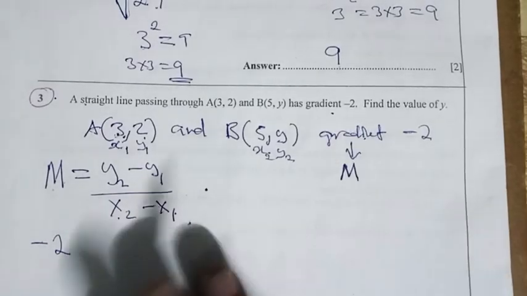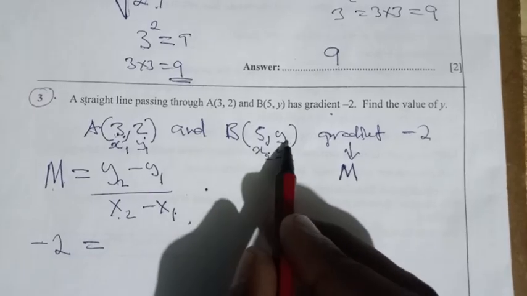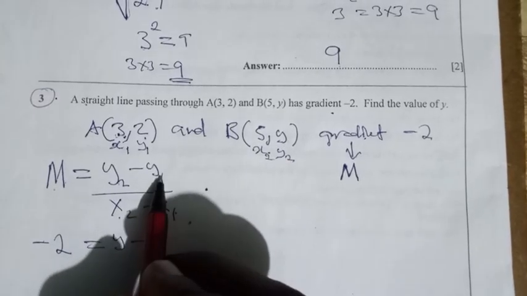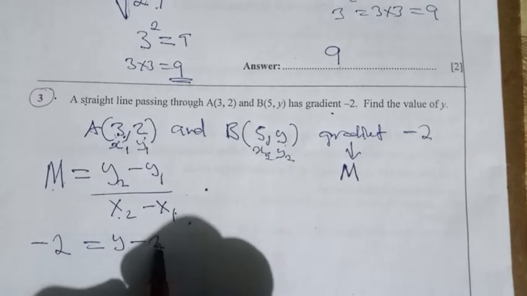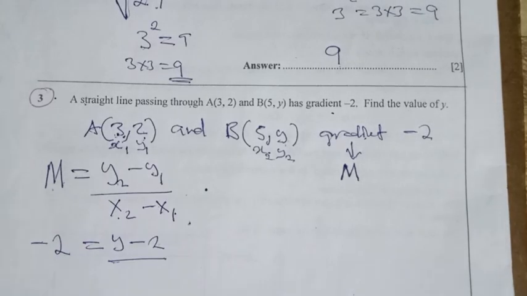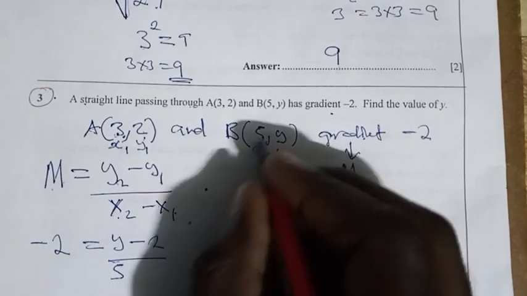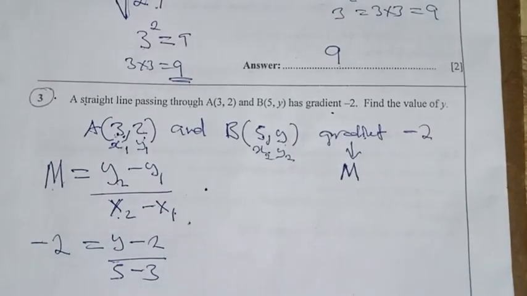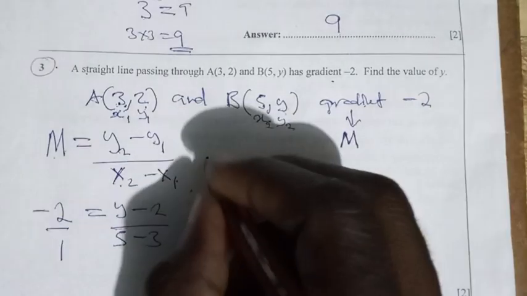Since the gradient is given, we substitute. What is our y2? y2 is y here, minus y1, which is 2. We just replace in this formula. Please, it is very important to know the formula for the gradient, because without the formula we can't attempt this question. What is our x2? x2 is 5. What is our x1? It is 3. Then we put the negative 2 over 1 to balance the fraction.